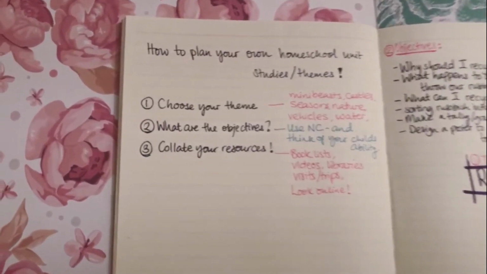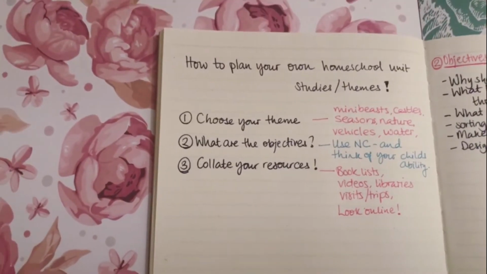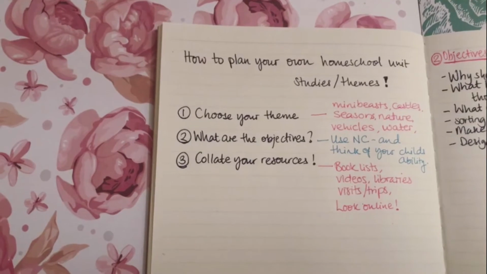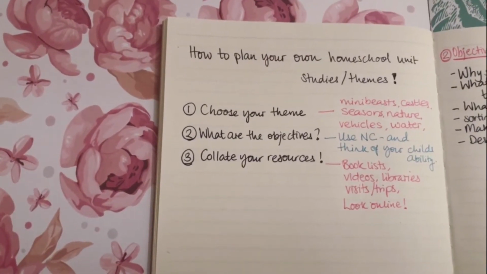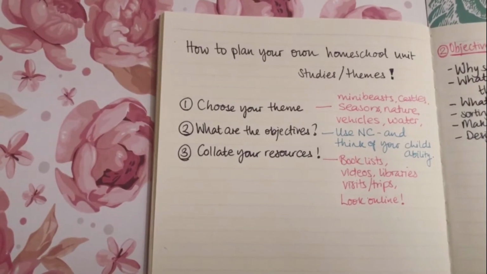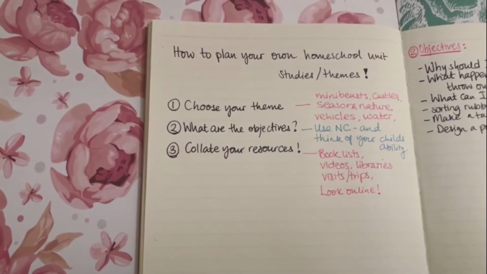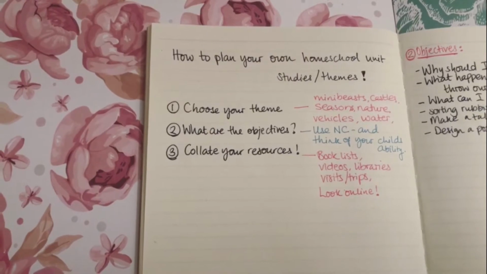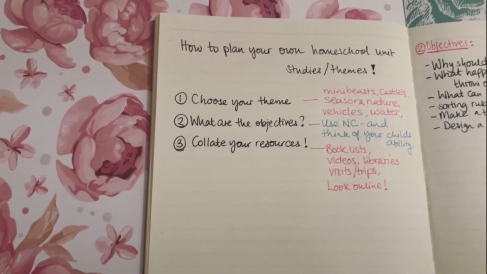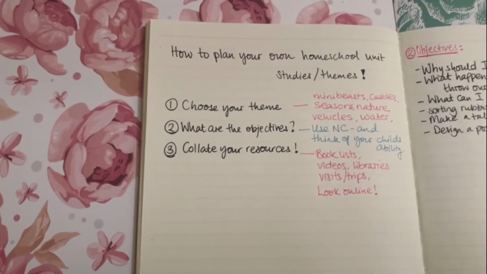So step 3 is all about collating your resources. So thinking about books you can borrow from the library, videos you might find online, any visits or trips you can organise to, like a tidy tip or even a recycling bank or recycling centre that's local to your area. You know, anything like that would be perfect.